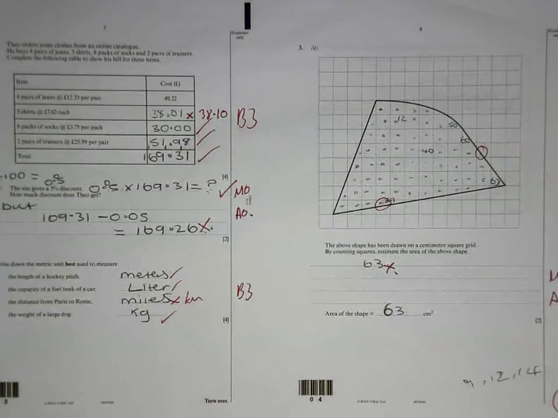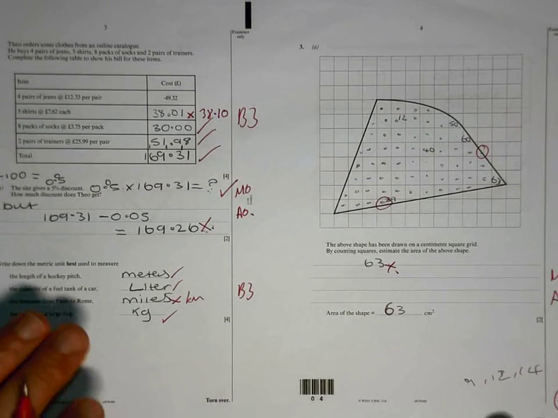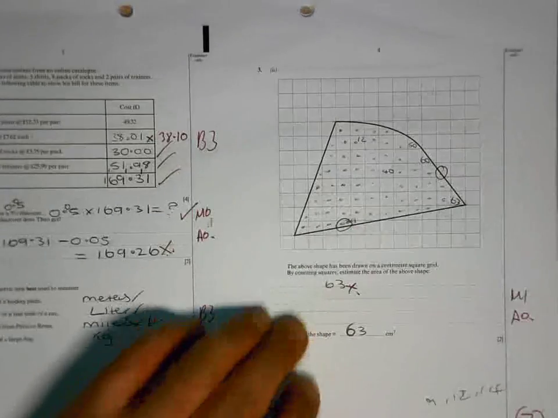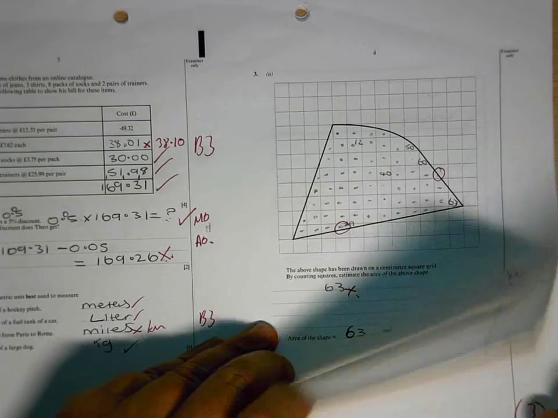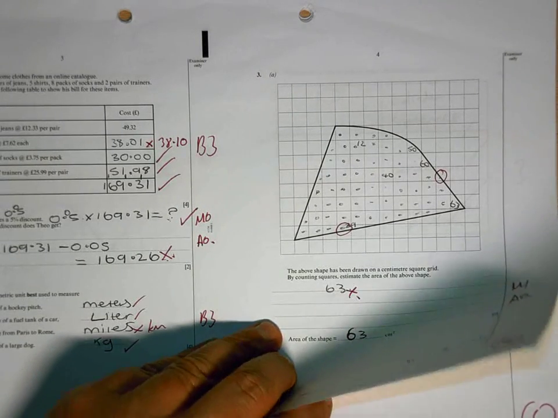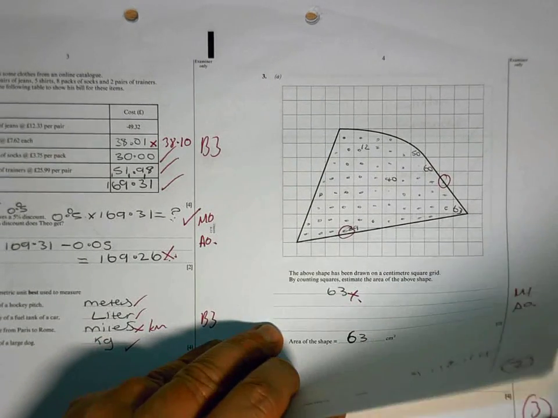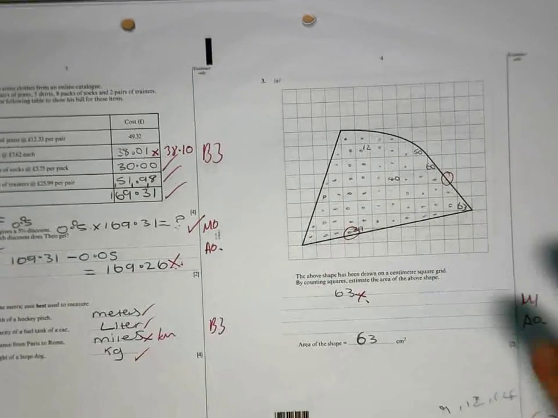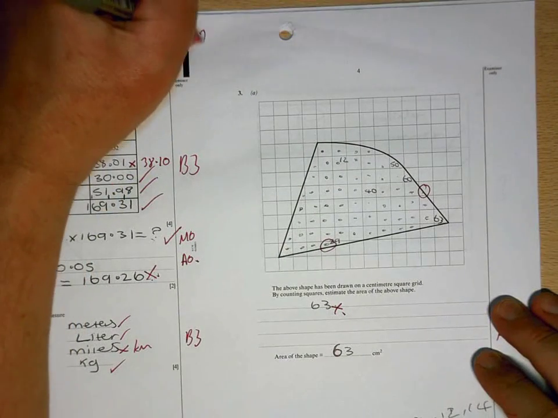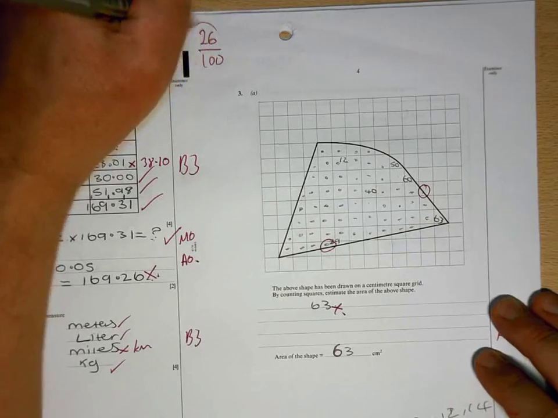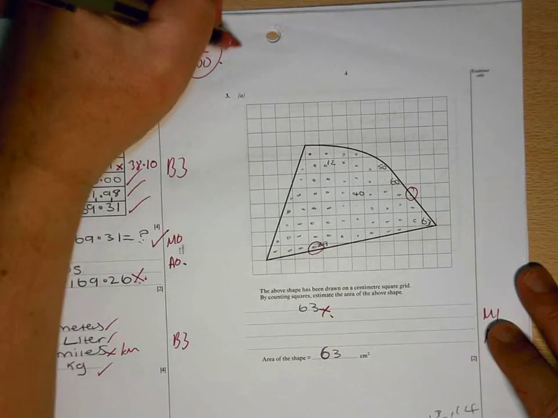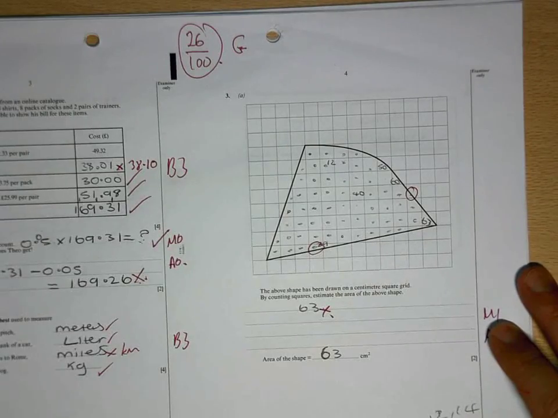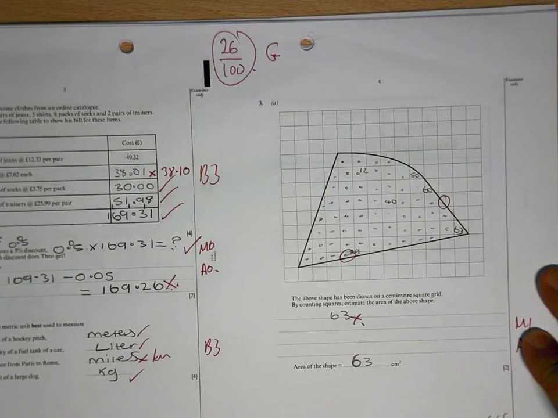So 55 is your previous best. I don't think you're going to get this 55 on this paper. You've lost a lot of marks. 7, 11, 14, 17, 23, 26. 26 out of 100 is poor. I'll not lie. It's a G. Okay, you're only a few marks off a U with that.